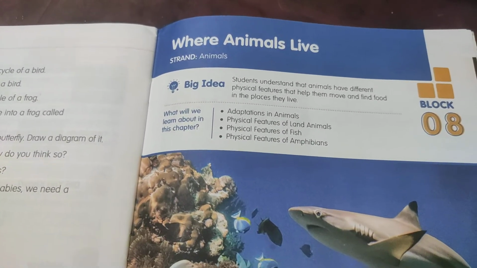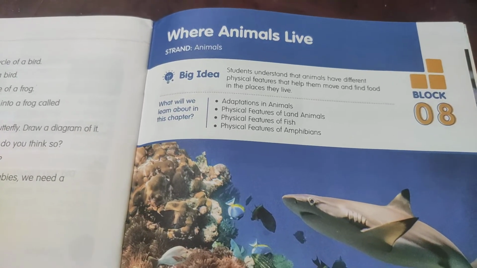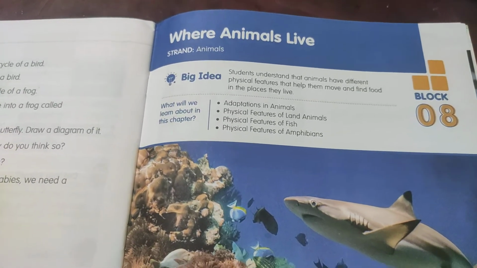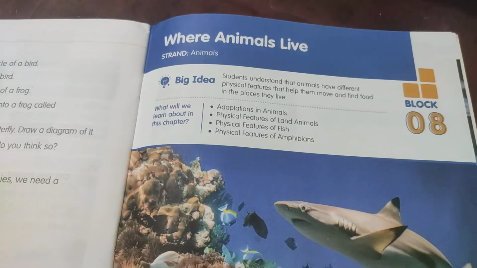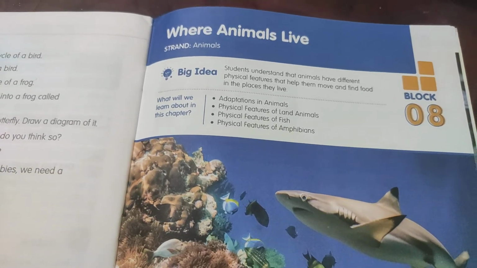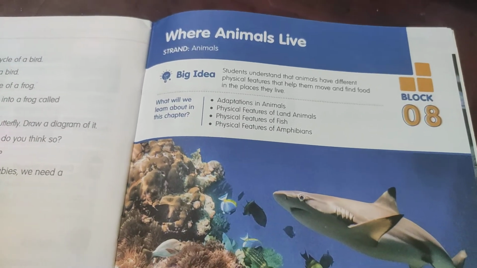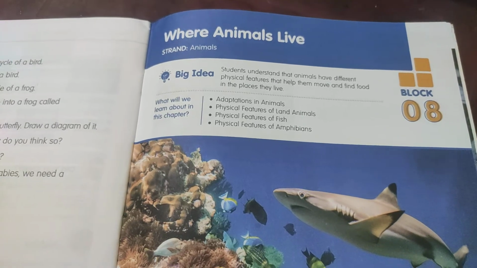Suppose if you write bird which lives on the tree, you should write body part as feathers and wings. If you have written water, an animal as fish, you should write fins. If you have written forest, an animal as lion, tiger, deer, anything, you should write locomotion thing as legs.